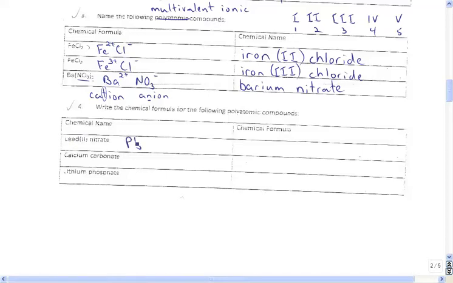Plumbum is the Latin word for lead. So that's where the Pb comes from. So we got Pb. We know that it's the +2 variant of lead because it says right in the name. And then nitrate is this NO3 ion. So NO3. And we know that NO3 has a -1 charge. Okay, so we can do our crisscross, where our 2 comes down over here, our 1 comes down over here.